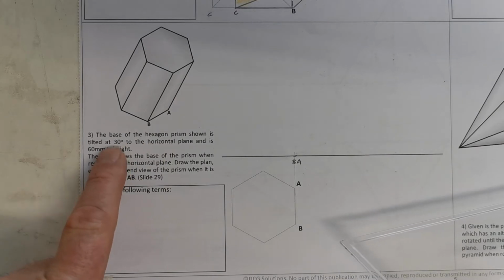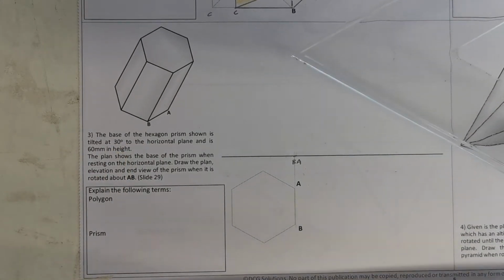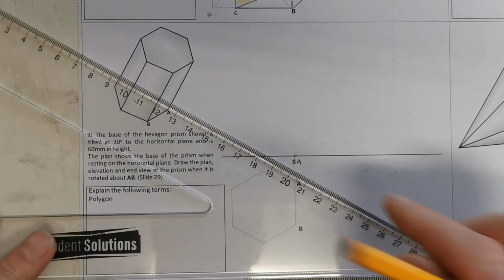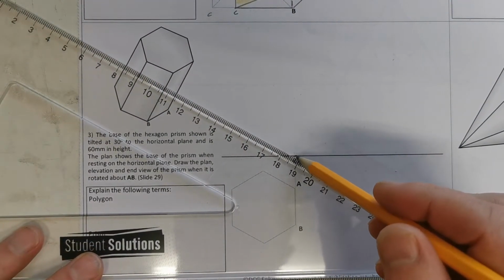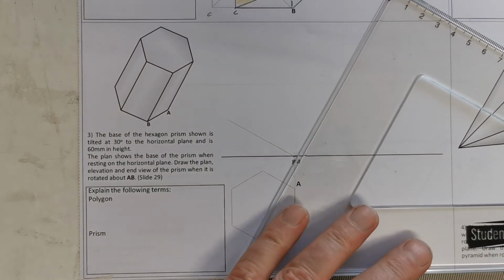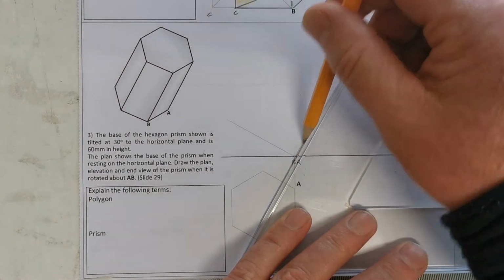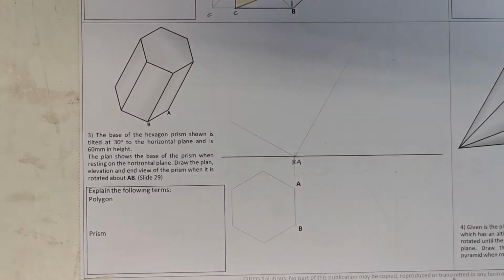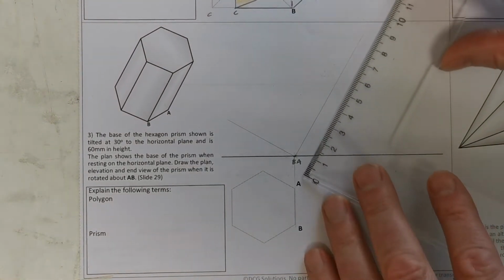So the base of the pyramid is tilted at 30 to the horizontal plane. So the base makes an angle of 30 and the height of it is going to be 60 millimeters high.